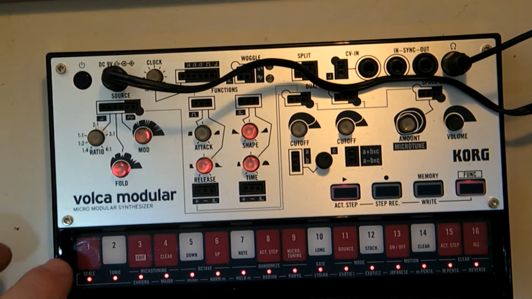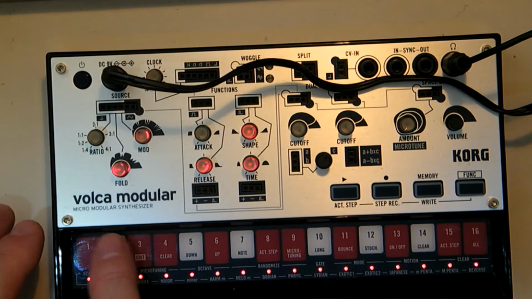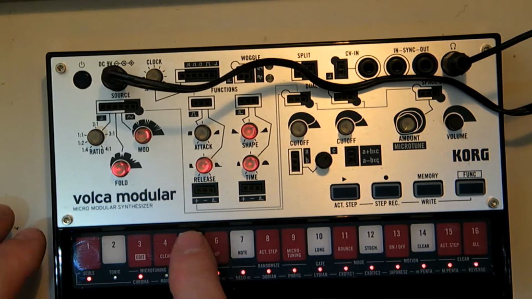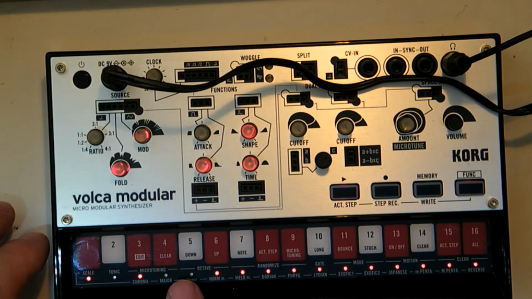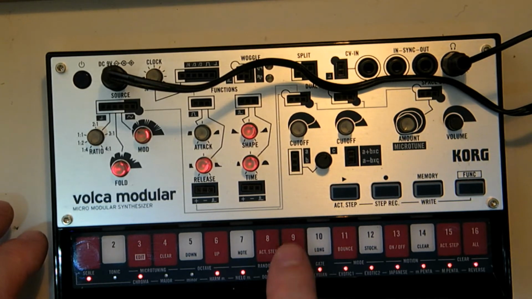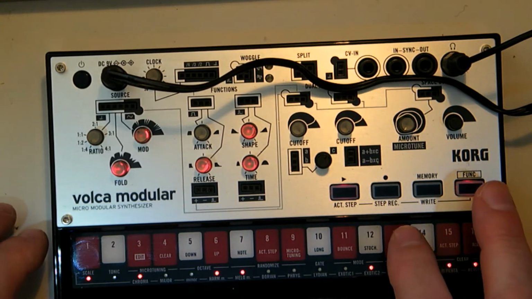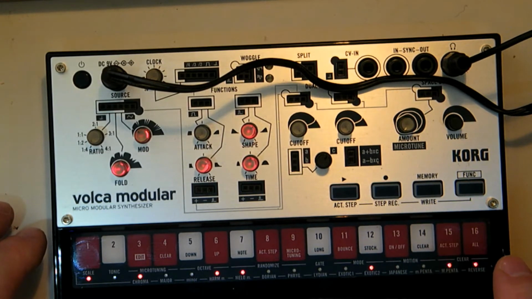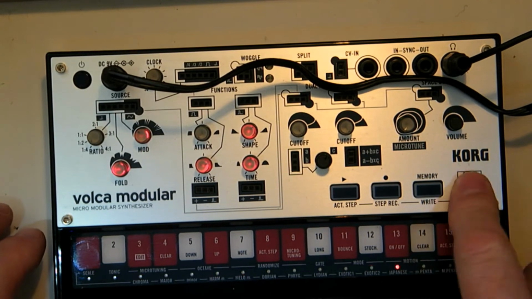So for example, I leave the first, but not the second. The third I leave, then active. 4 and 5 I deactivate. 6 and 7, let's leave them active. Then 8, 9, 10, 11 I deactivate. 12, okay. 13 deactivate, 14 deactivate, and 16 deactivate. So let's listen.